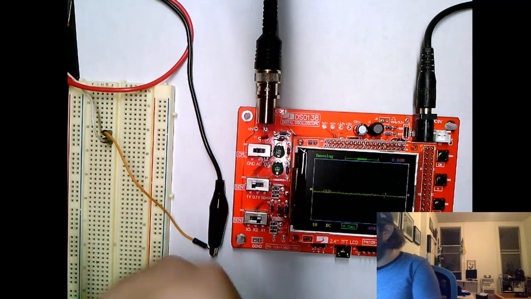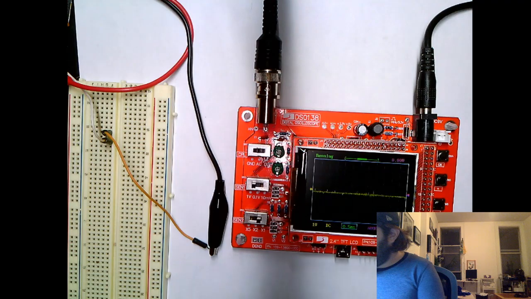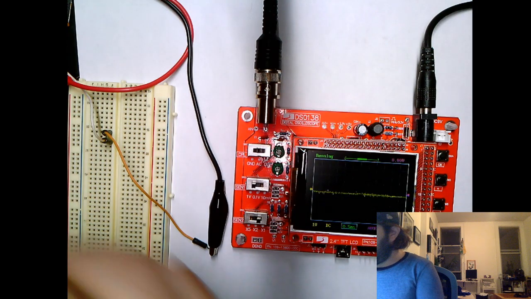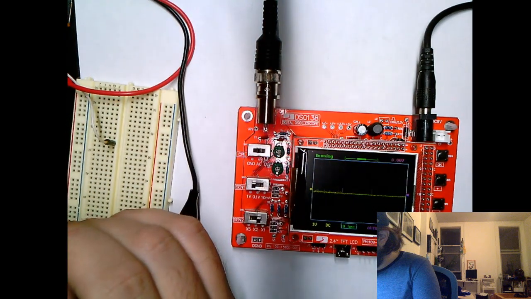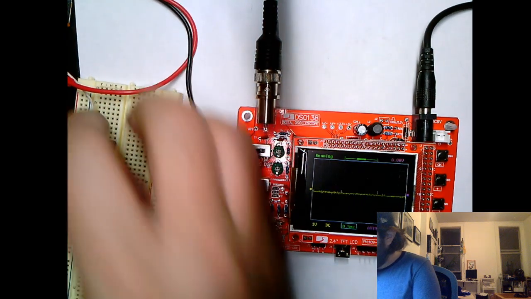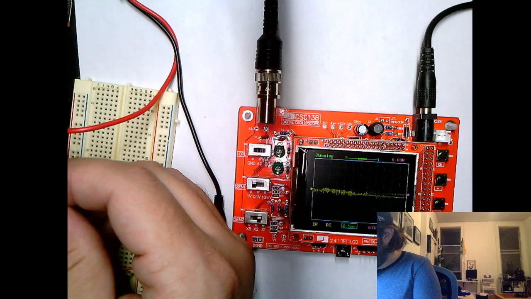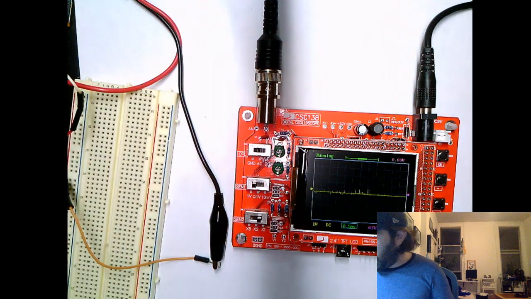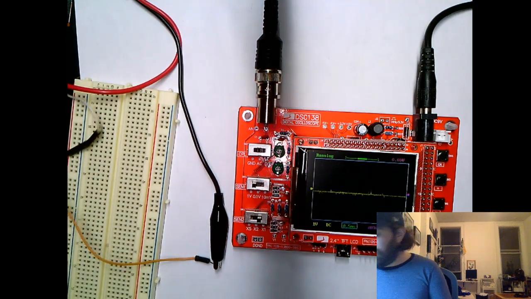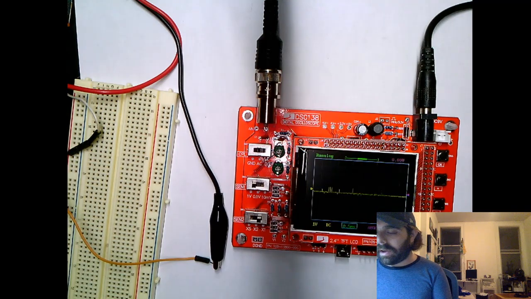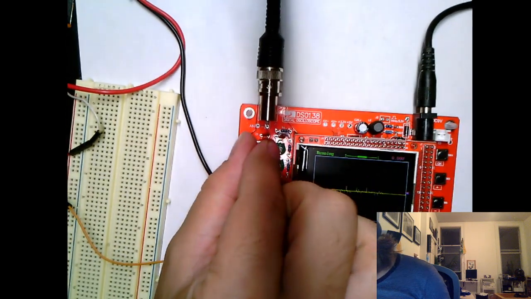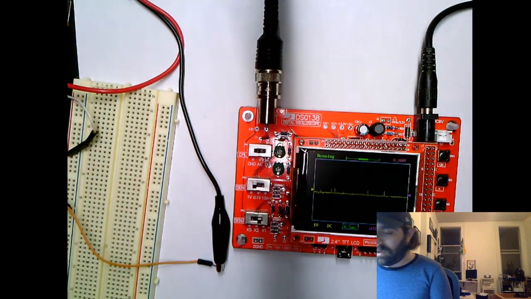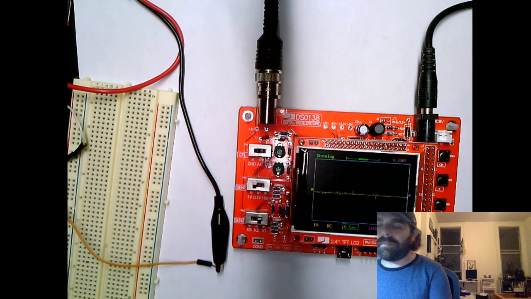So I'm just going to see if this jack is my problem, just because I want to show you what this looks like. Let's plug in ground to ground, and power to power, and still no signal. So hopefully this is actually my phone that is the issue here.